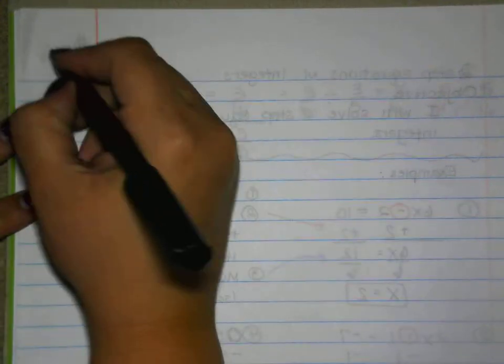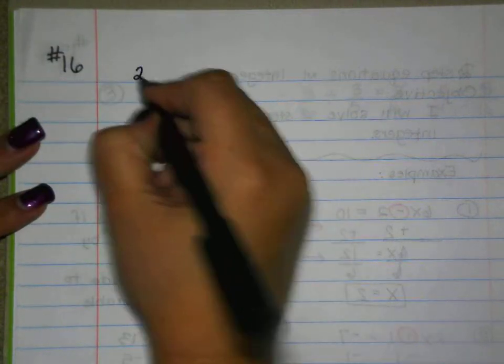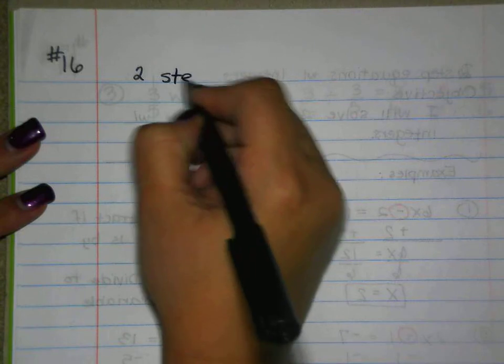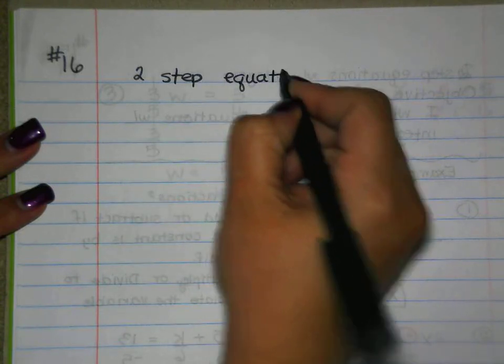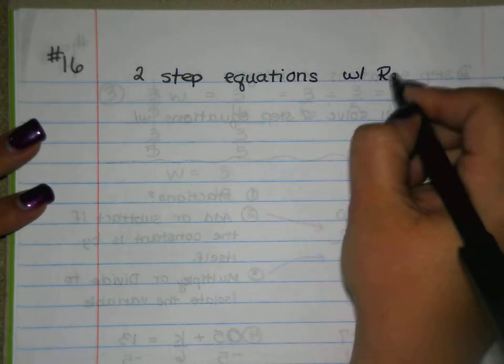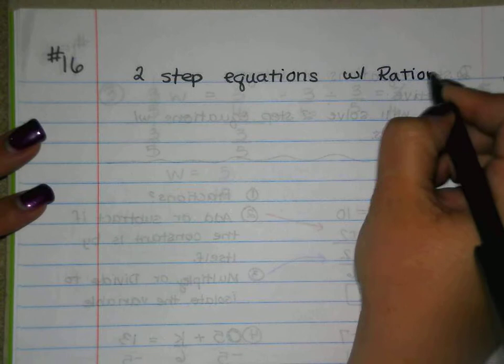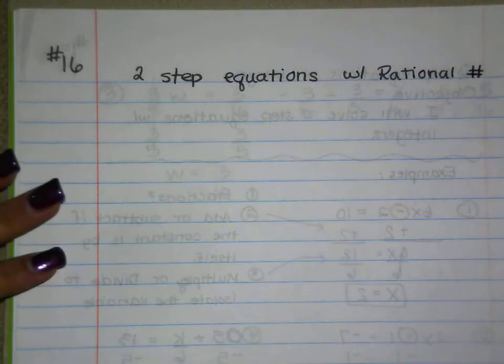All right, so in 7th grade today, we are going to be working on item number 16, and this item number is going to be on two-step equations with rational numbers.